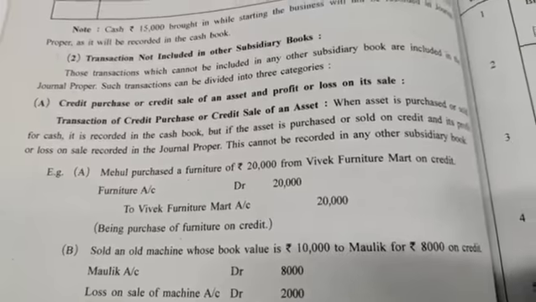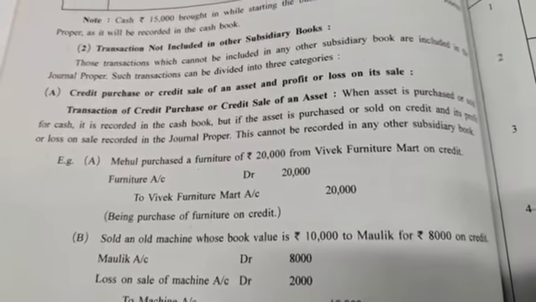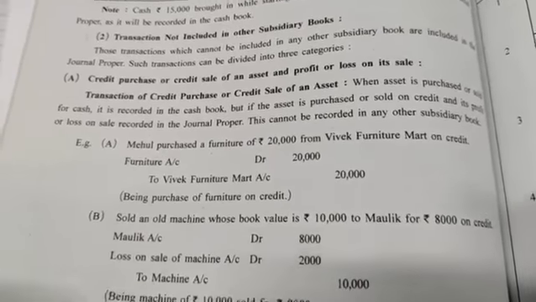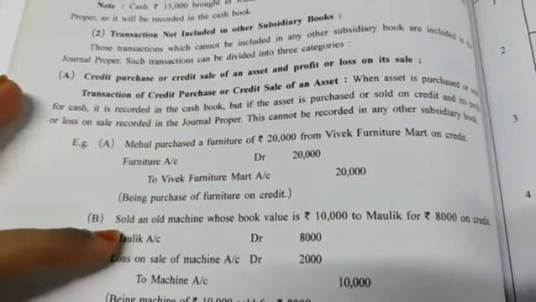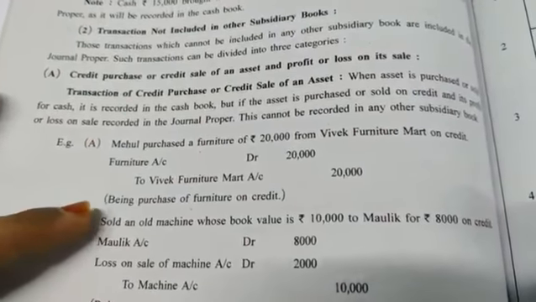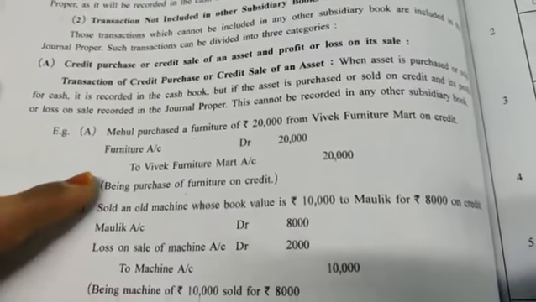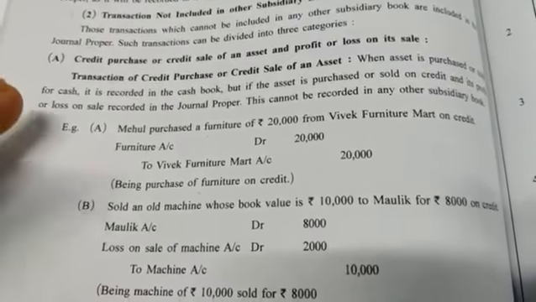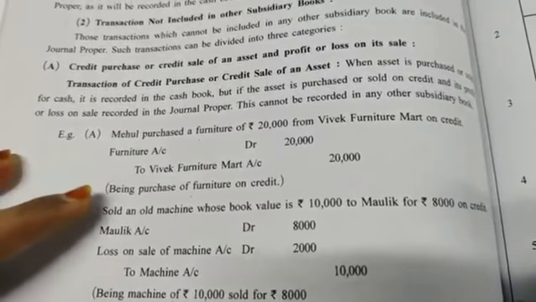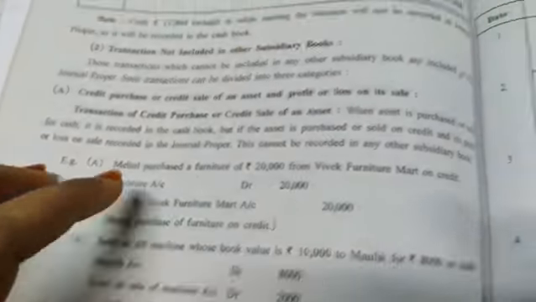So when the transaction is related to an asset, it will not come to purchase book. For example, Mehul purchased furniture, or sold old furniture. When the transaction is related to furniture or any other asset, machinery or computer, bicycle, such types of transactions will be recorded in Journal Proper.